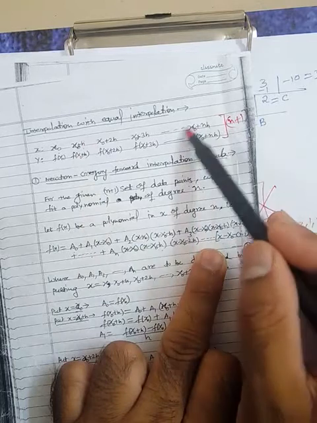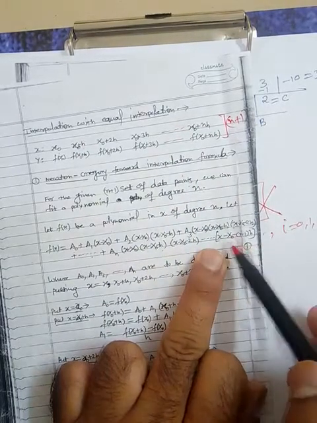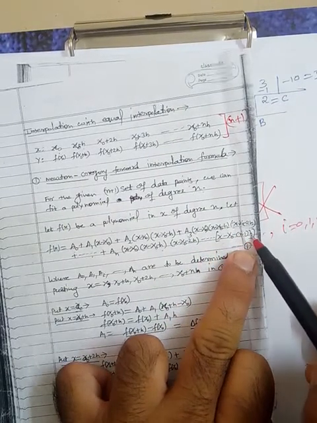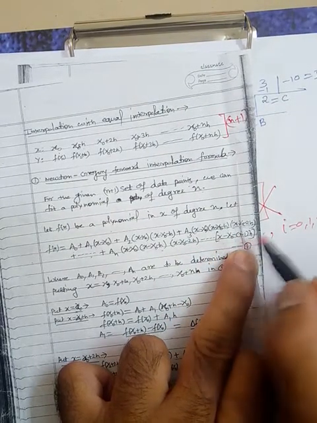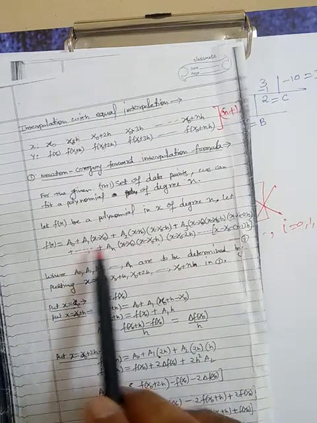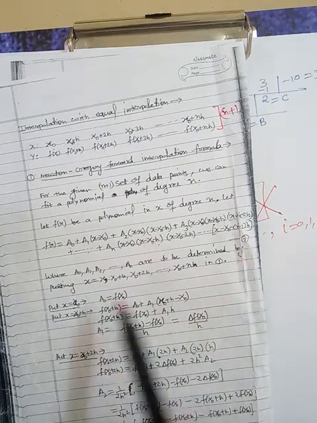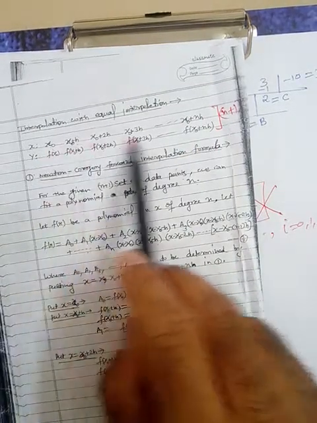Similarly, when you are writing for a_n, the last value will be the previous term, the second last term, so x minus x naught minus (n minus 1)h. Fine. So this will be the construction. Here the aim is to find a naught, a1, a2, a3, up to a_n. These are to be determined with the help of these values.